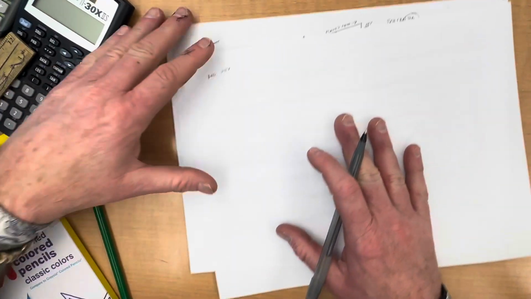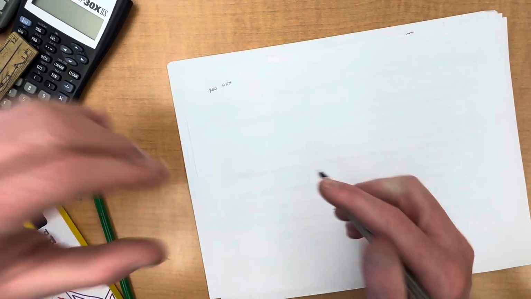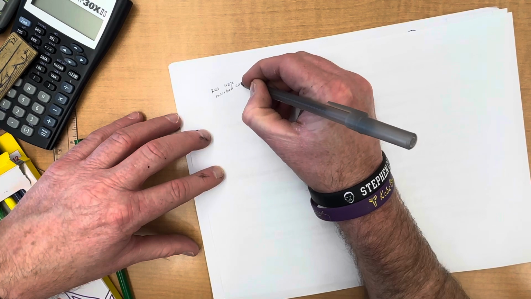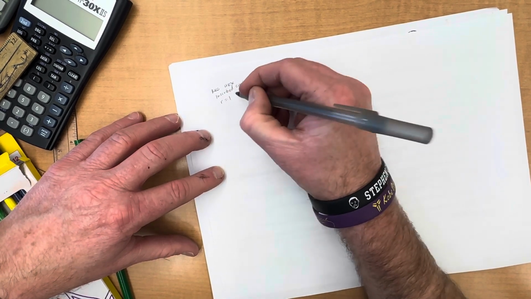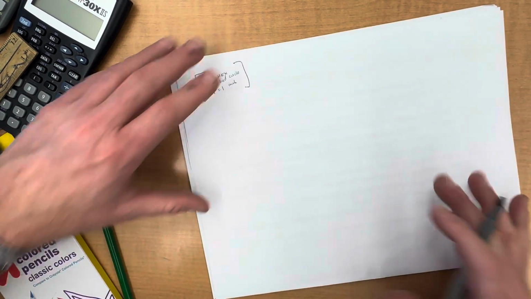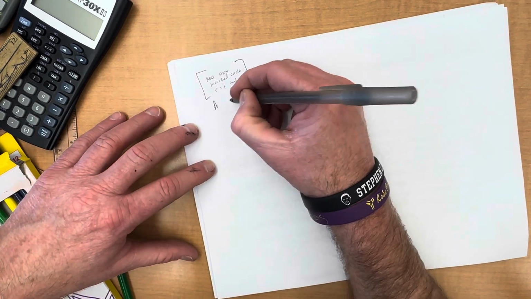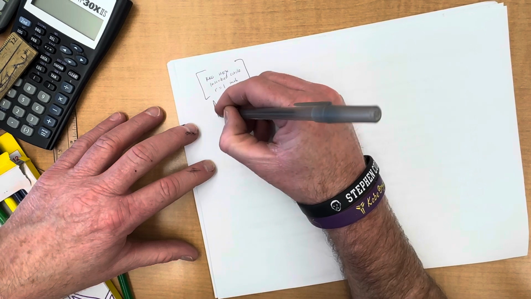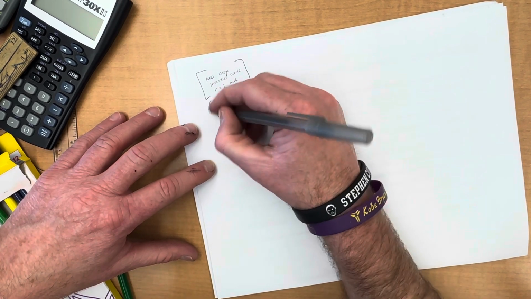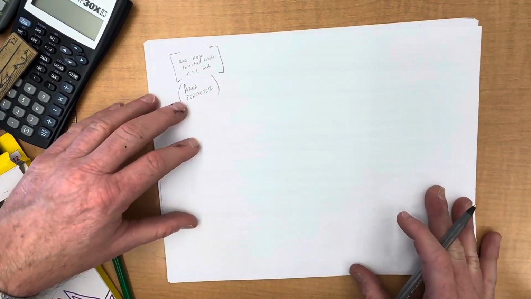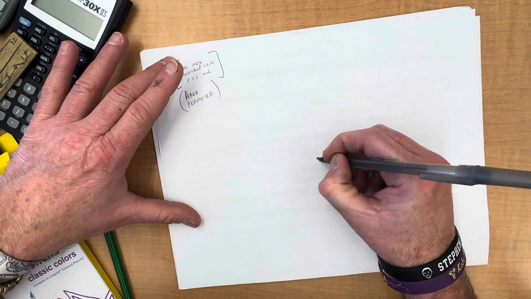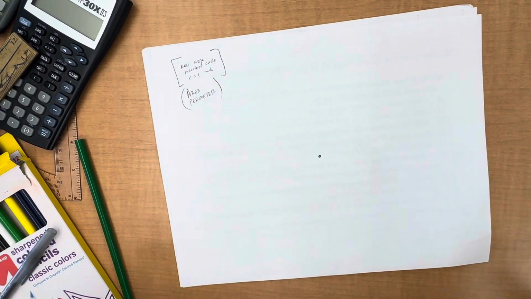So regular hexagon inscribed in a circle. Radius is 1 inch. Okay, that's my givens. Okay, I need area and perimeter. Love this problem. That's what I'm looking for. Okie doke. Start with the center right here. Draw this as big as I can.